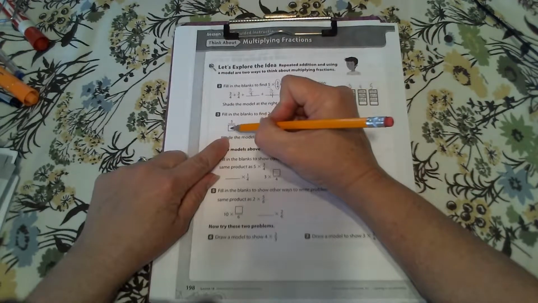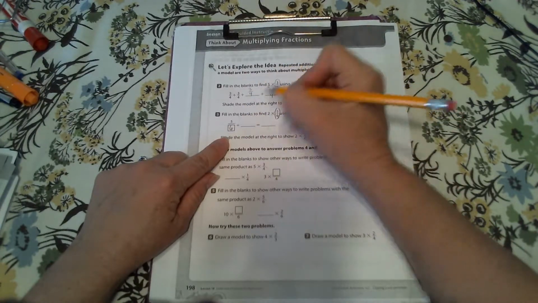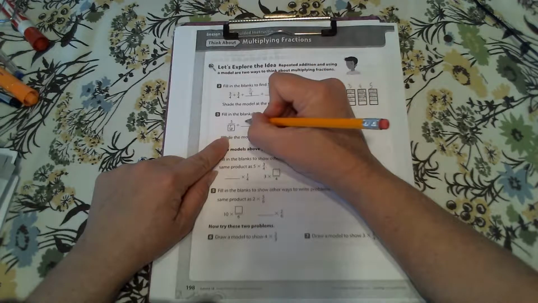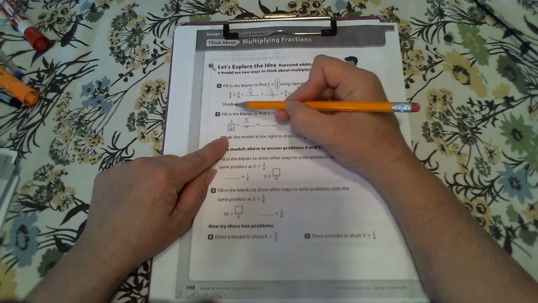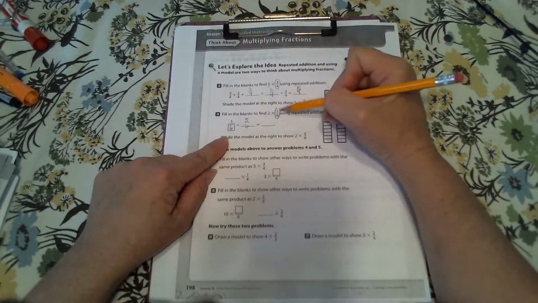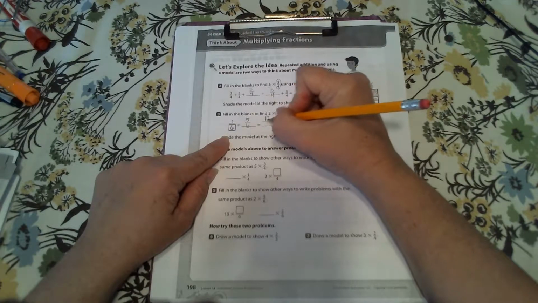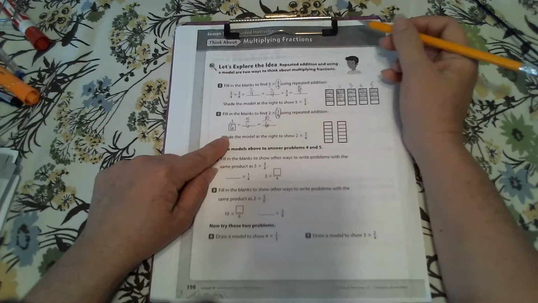So I have 5/6, our fraction is 5/6, sixths, and then plus 5/6 equals 5 plus 5, or 5 times 2 is 10. That's my numerator. And then my denominator, remember, stays the same. It's sixths. Okay?